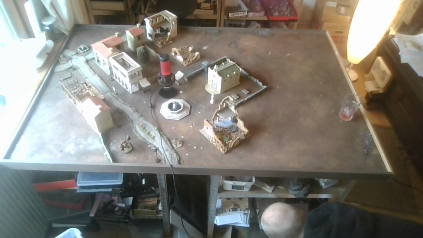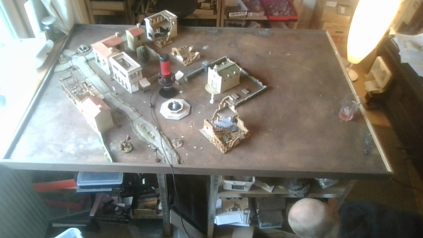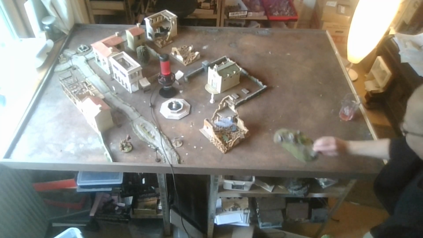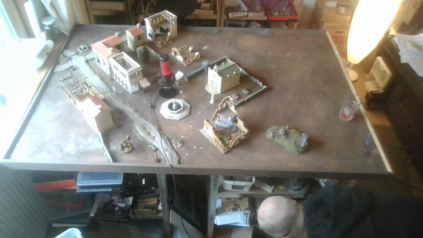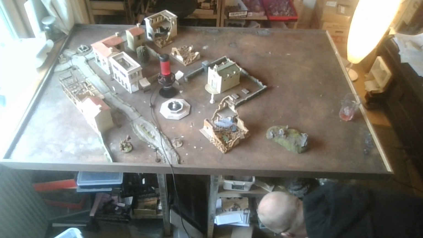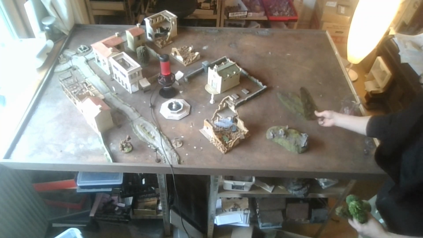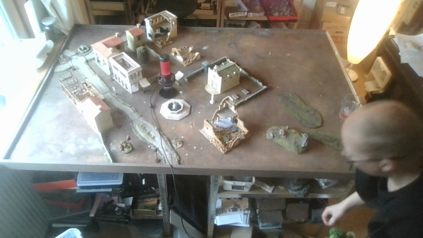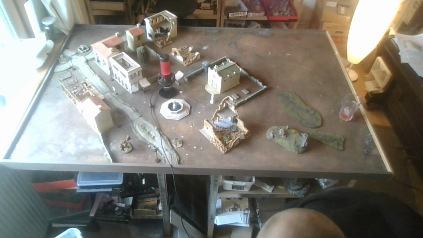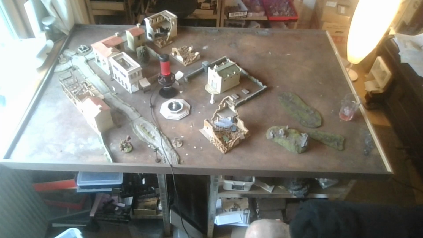I was going to build some woods, weren't I? So I'm going to grab myself a small hill here and a couple of shapes. These are all MDF boards that I've just flocked and painted.